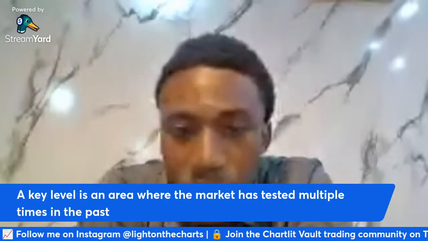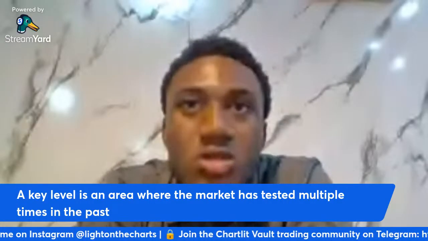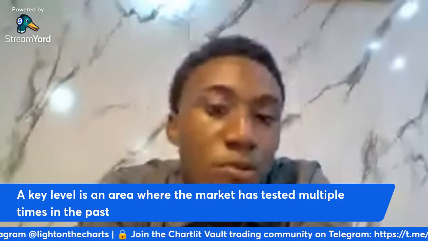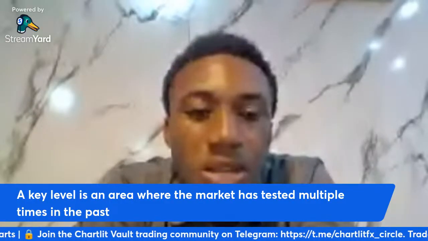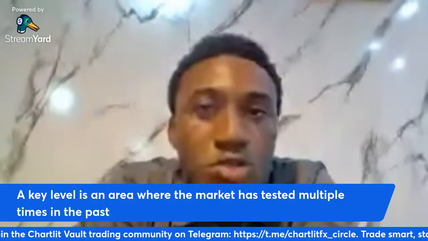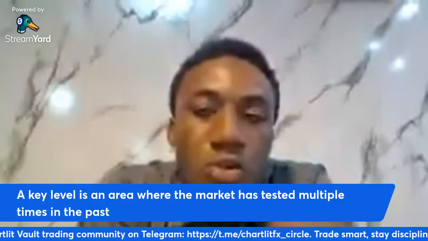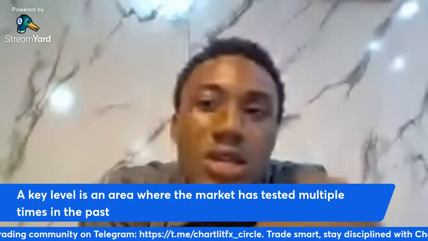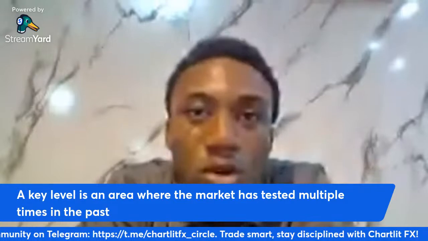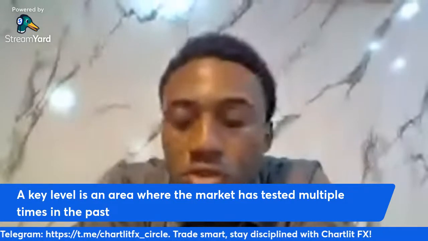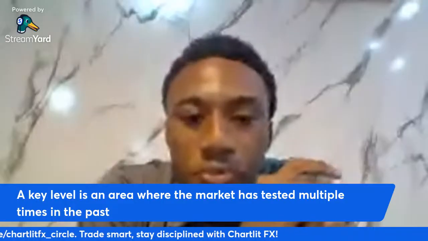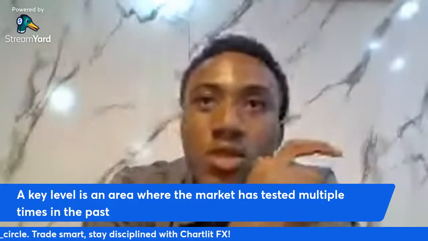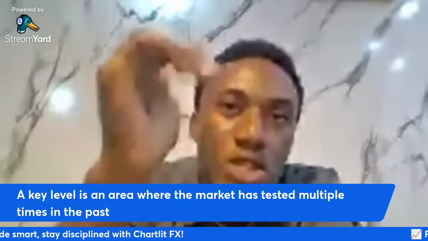So our job as traders is to spot these key levels and make informed trading decisions. Like I said, it tells us the location and where price is actually relevant to trade. So our job is to spot those levels and make decisions based off what we are seeing at those levels. Remember, when you spot a key level, you shouldn't just trade blindly.